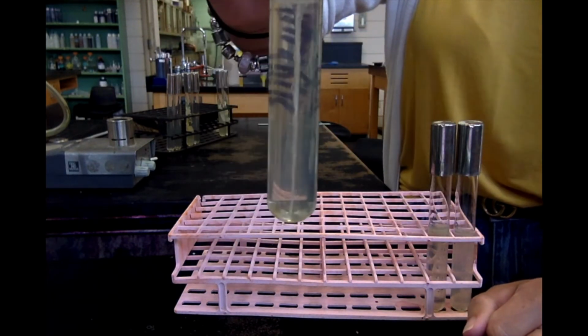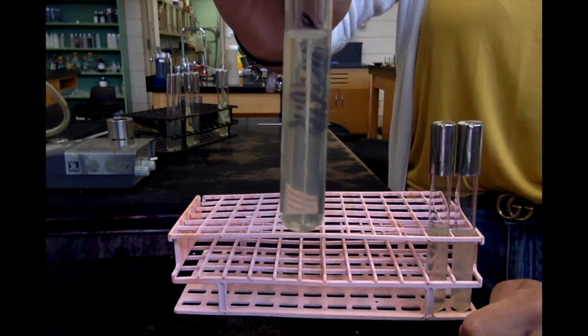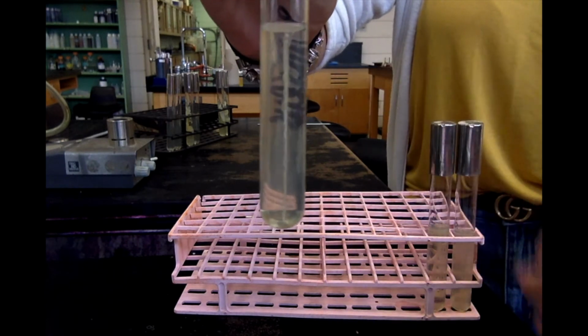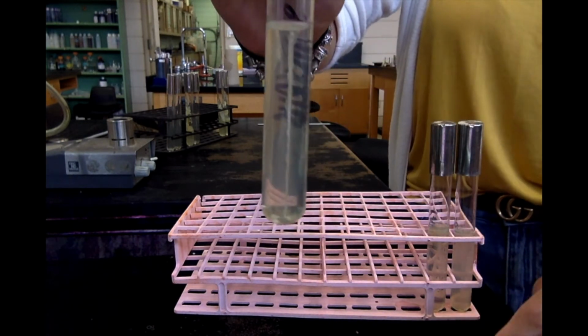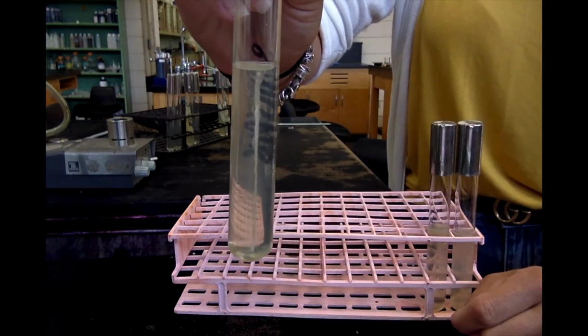I've got my nice straight stab line. If my stab line was crooked, I might confuse that with motile because I might think that the bacteria moved away from the stab line. It didn't. I just suck at stabbing things. But my line is nice and straight, and that's what you want.